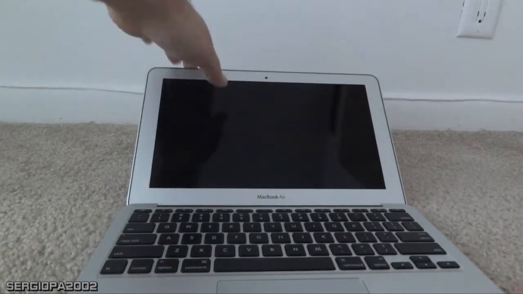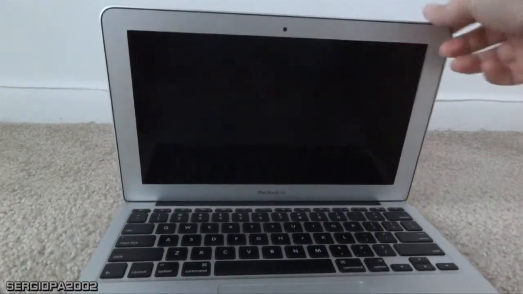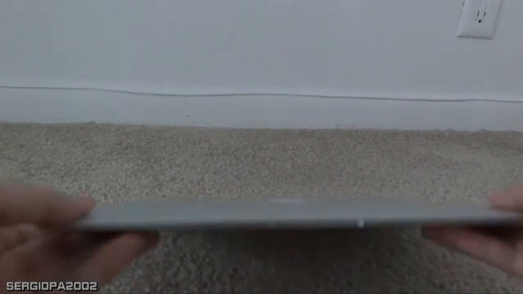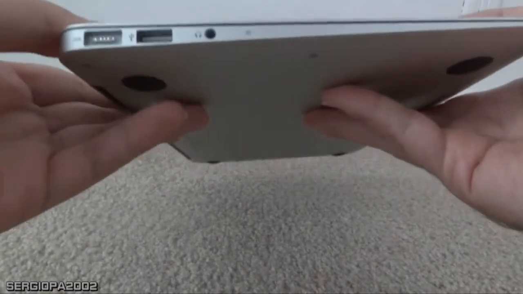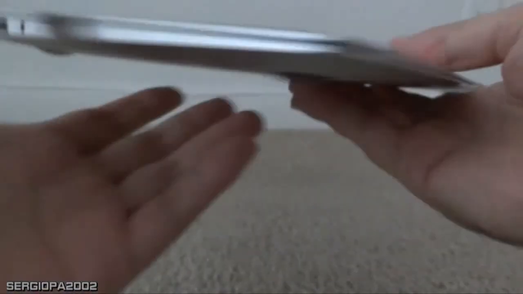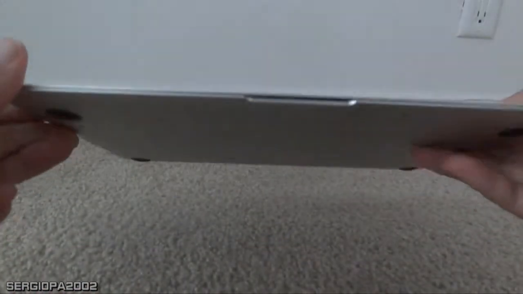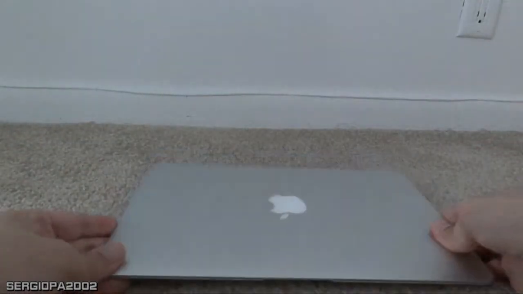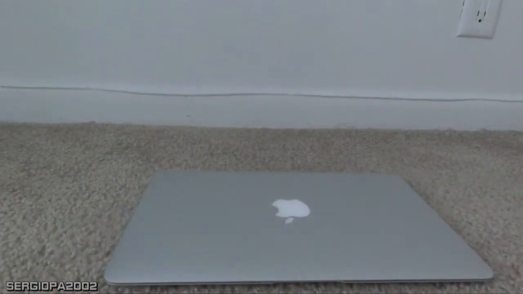But if you don't care so much about those keys, that's fine. Then this would be the crown jewel of laptops. And again, if you don't care about hard drive space, and you just use your laptop for browsing and the occasional movie, that will be okay.